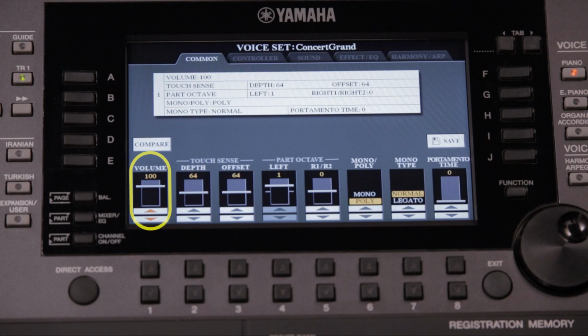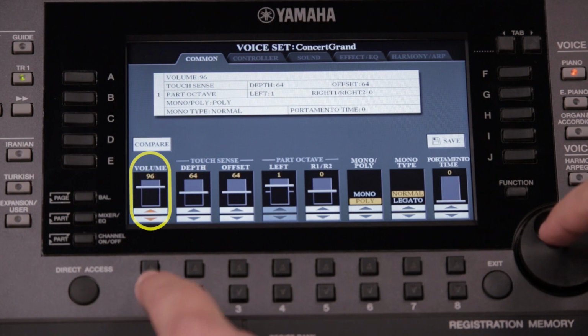The first one is volume, which can determine the level of the voice by turning the dial or the appropriate buttons one up or down.